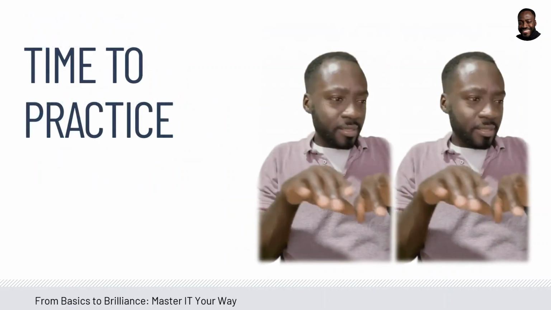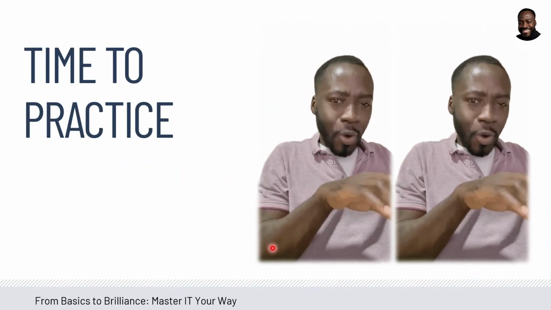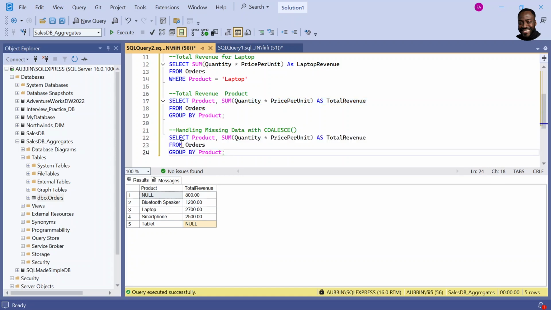So let's see how this is going to work. Okay, so if we use the same statement where we are looking for the product SUM as total revenue, but we don't want to see null now, we want to see 0.